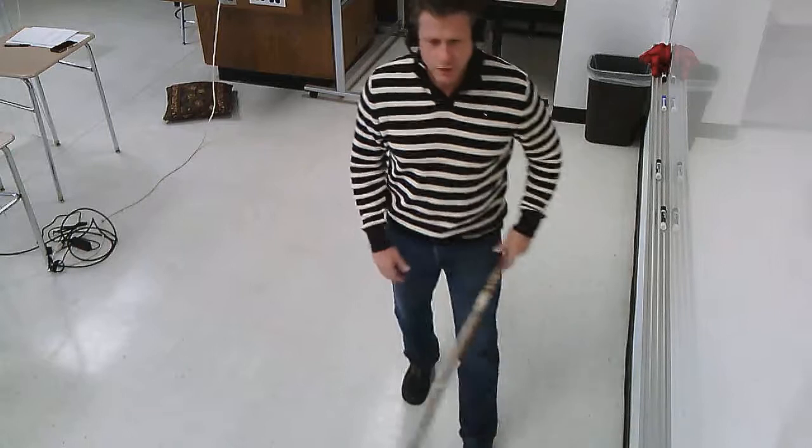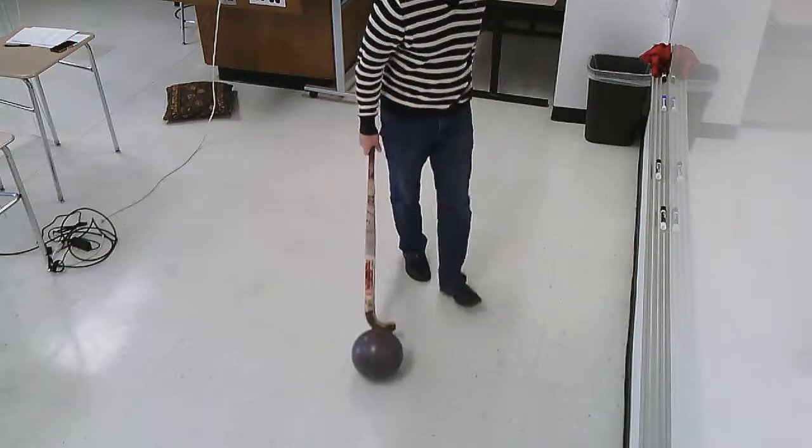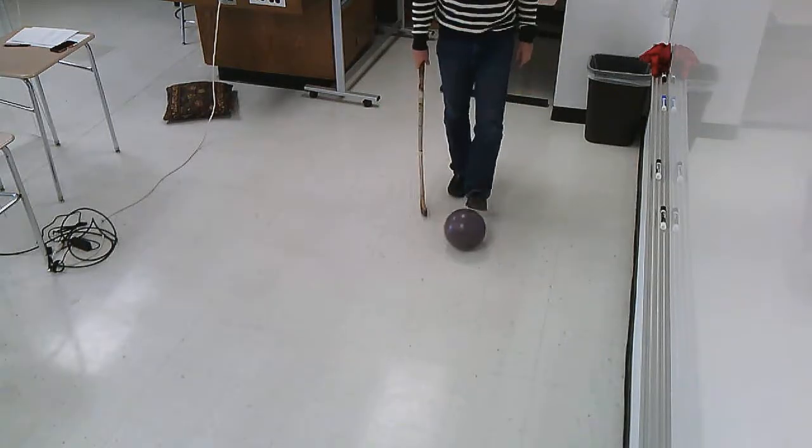Today we're going to talk about uniform circular motion. And to talk about uniform circular motion, we're going to start with this bowling ball. And we're going to talk about the motion of the bowling ball as it travels across the floor.